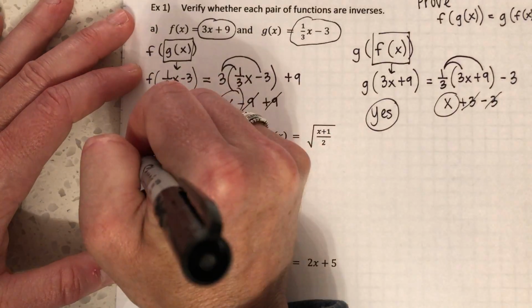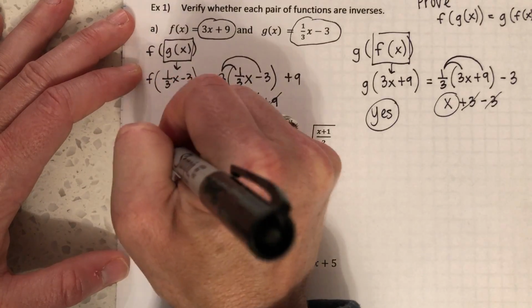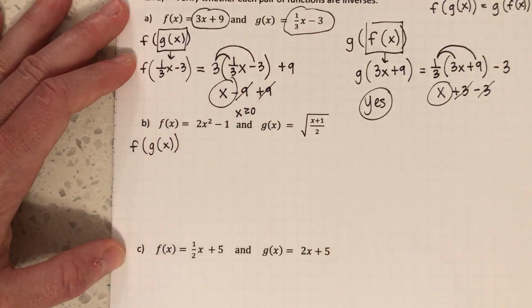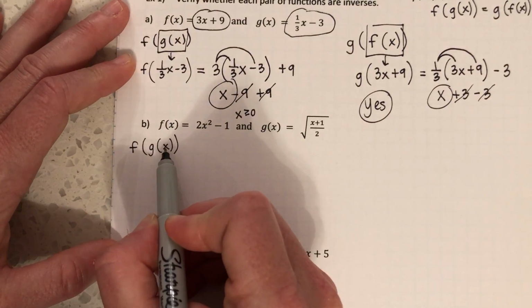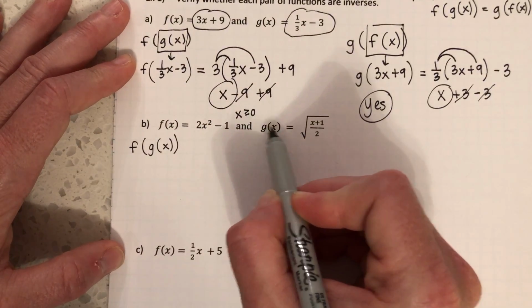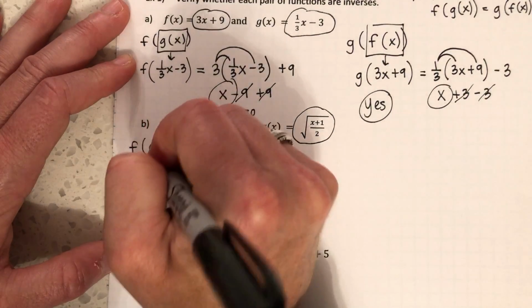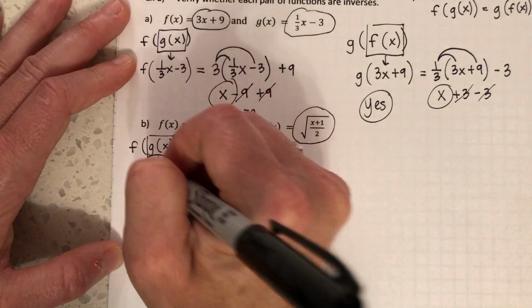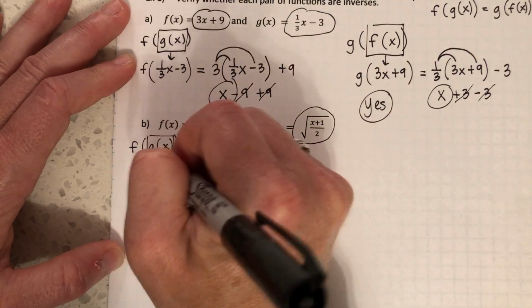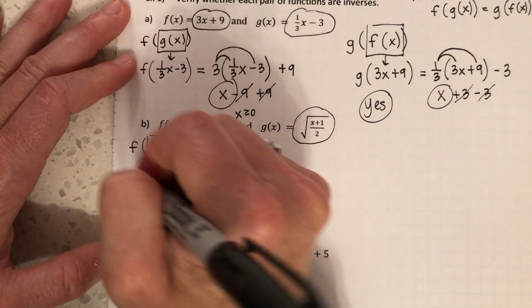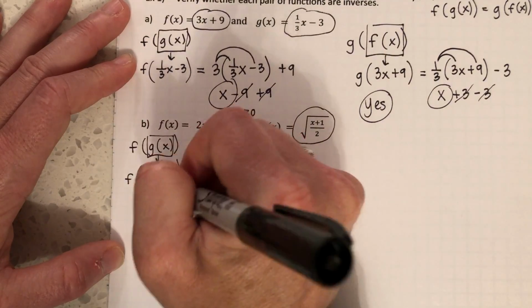All right, so let's find f of g of x first. Okay, let's plug g of x into function f. So first we plug x into g. If I plug x into g, I get this. That is g of x. So really, g of x is the square root of (x plus 1) divided by 2. And I'm going to plug it into function f.